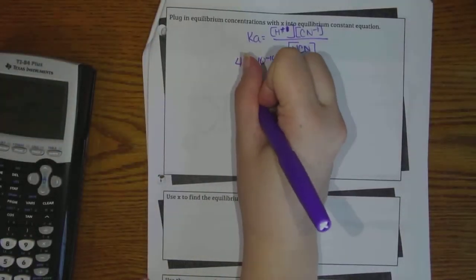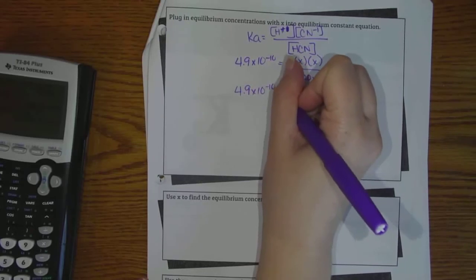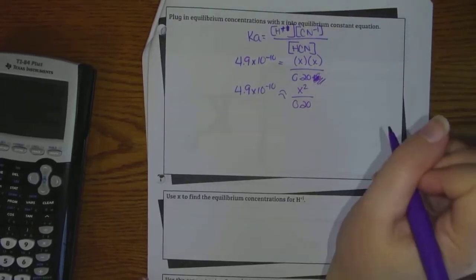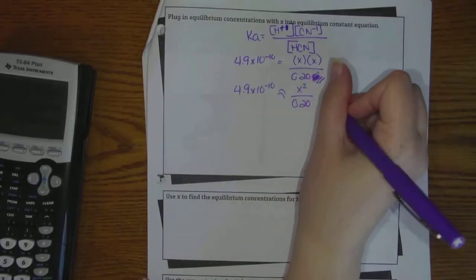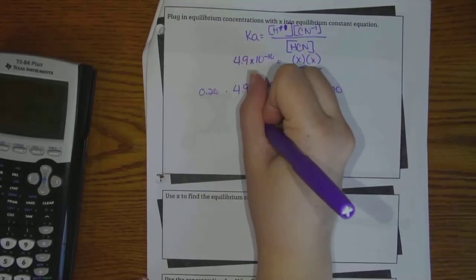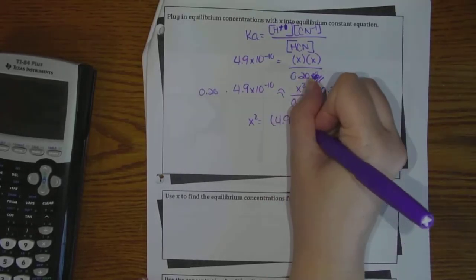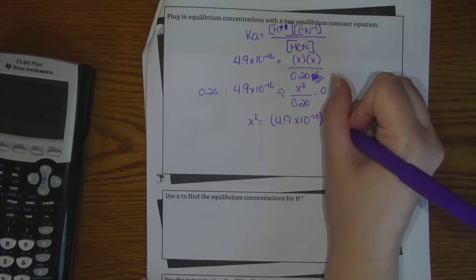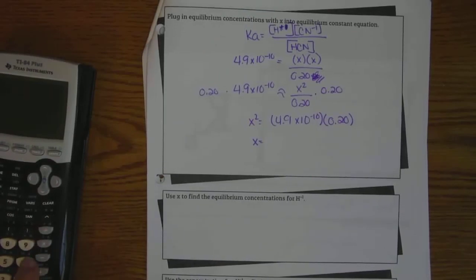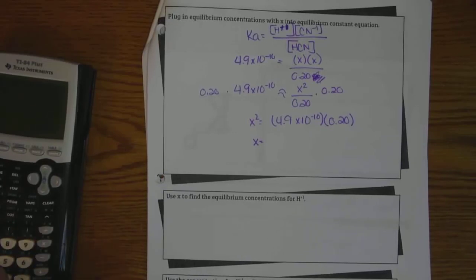Okay, so now I can assume that x is negligible. Remember, I can assume that it's small. So therefore, I should get x squared all over 0.20. Get rid of that x. Okay? Then I multiply on both sides by 0.20. Get x squared is equal to that number. Okay? And then if we take the square root of that, we should get x is equal to some number, which we're going to solve for right now.